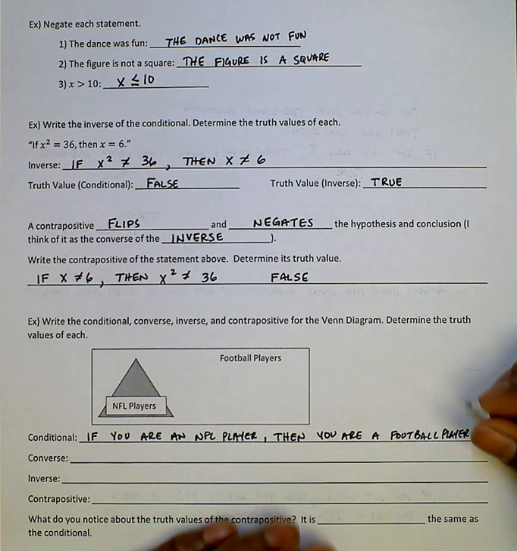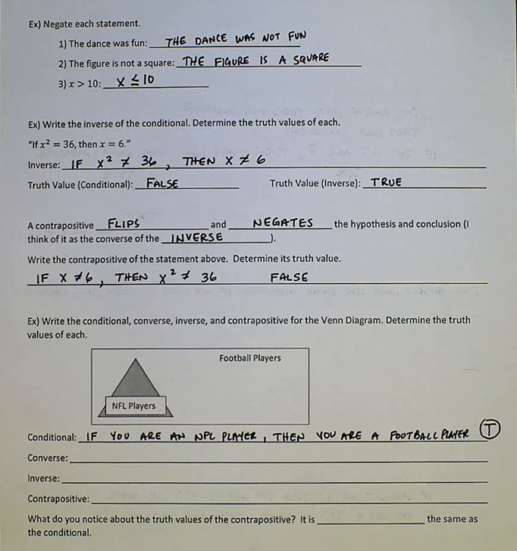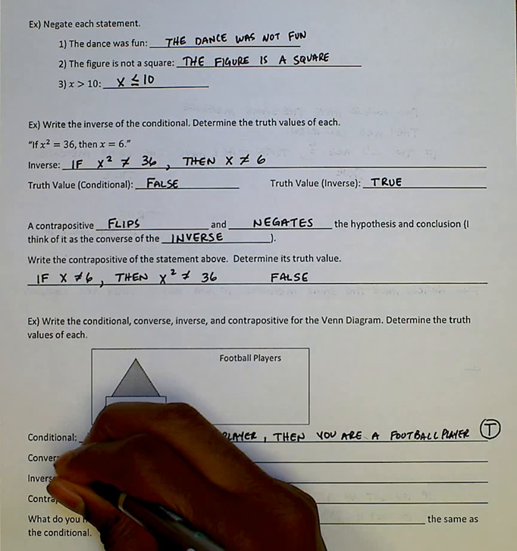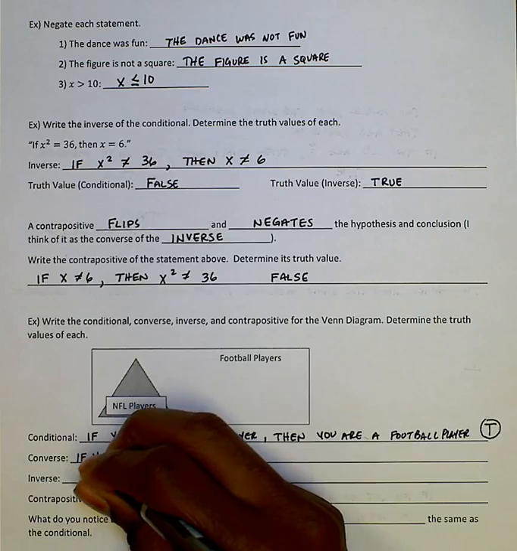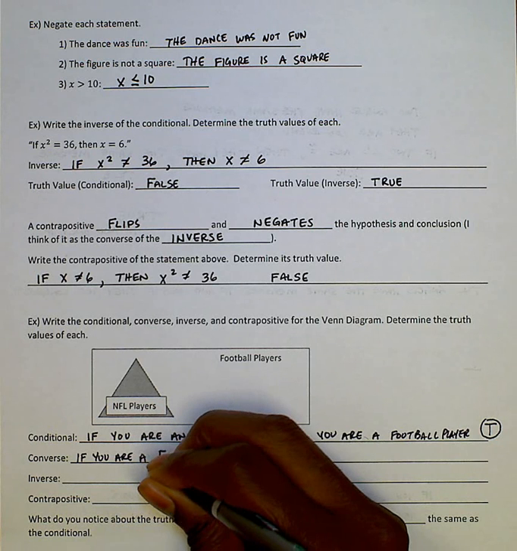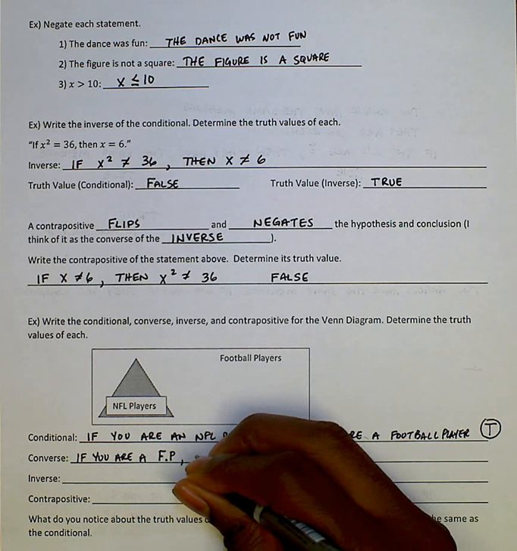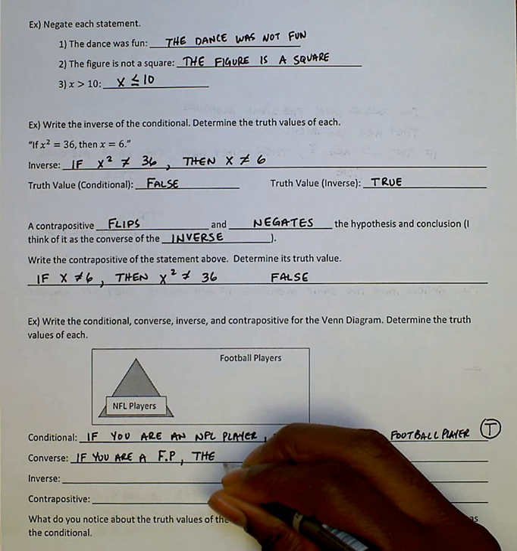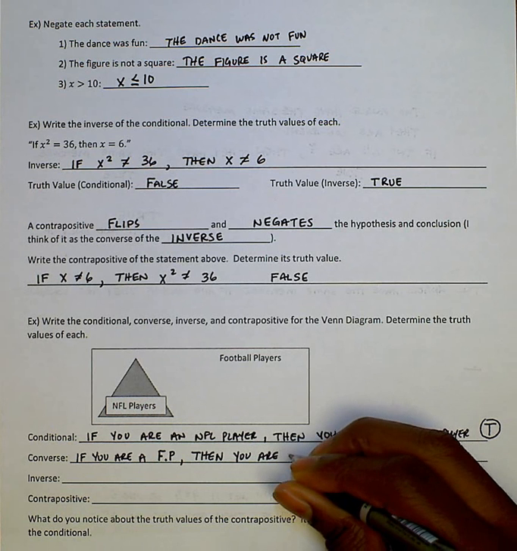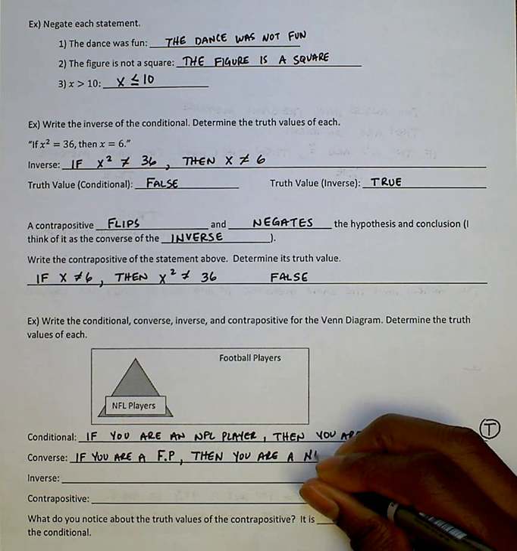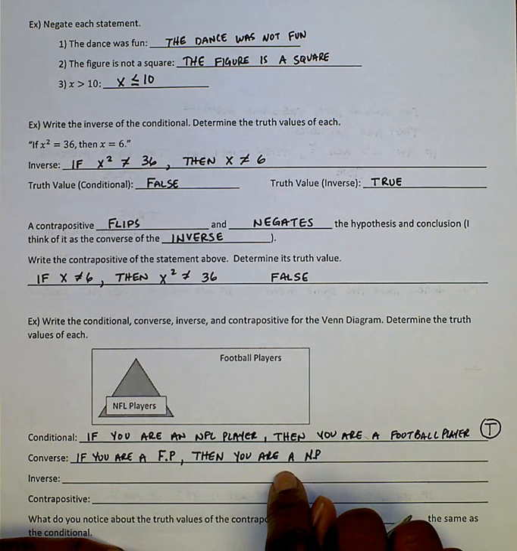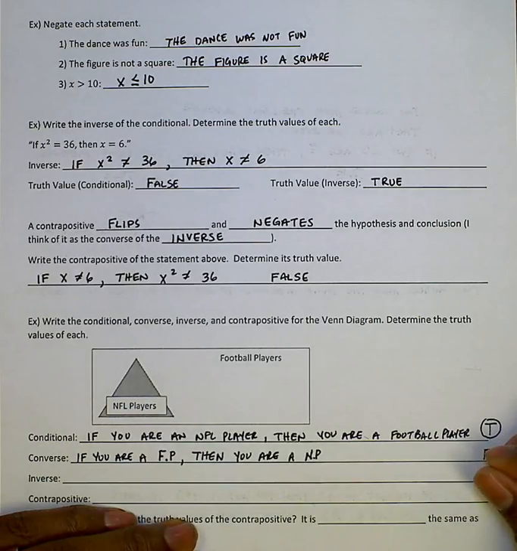Okay, I'll circle these here. Okay, the converse. It flips the hypothesis and the conclusion. If you are a football player, and I'm going to just abbreviate this as FP, then you are an NFL player, and I'll just say NP. Now, if you play football, then you're an NFL player. That's false.